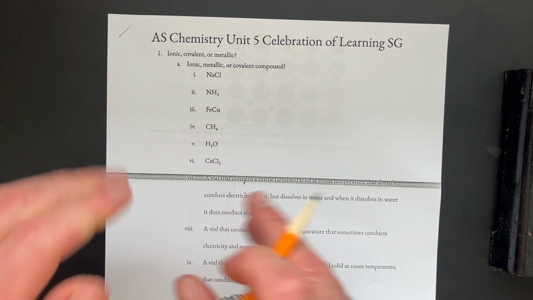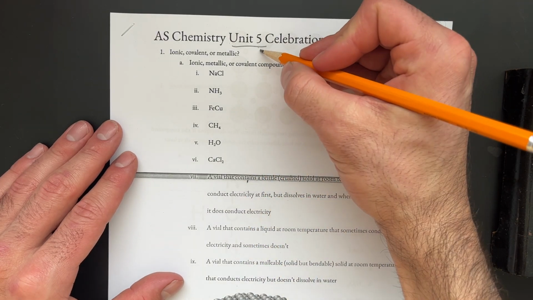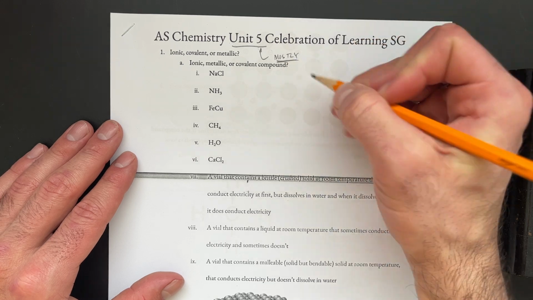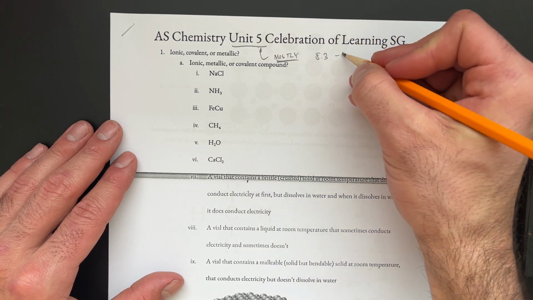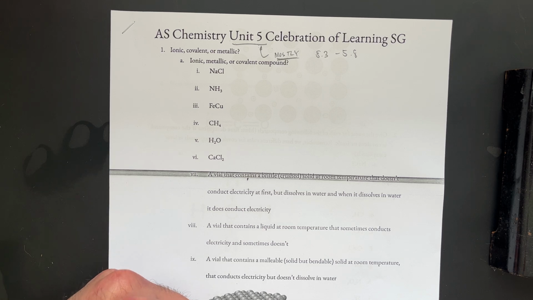This goes back to 5.1. Now, do note, though, this is our Unit 5 Celebration of Learning. Most of it is going to be mostly 5.3 to 5.8. There will be a little bit on 5.1 and not really that much on 5.2.